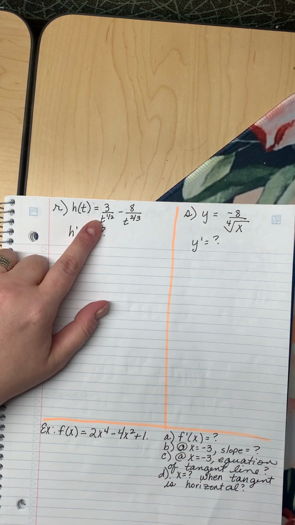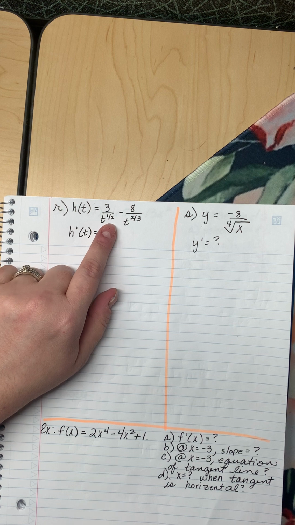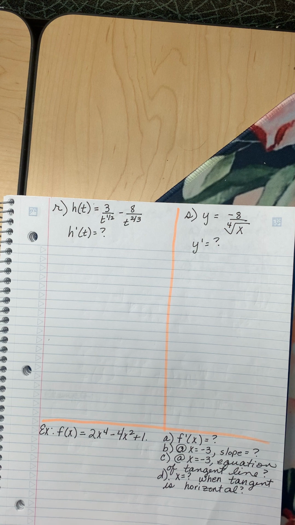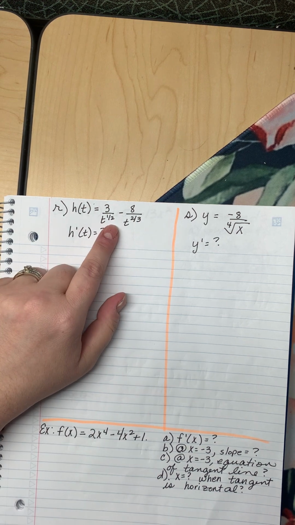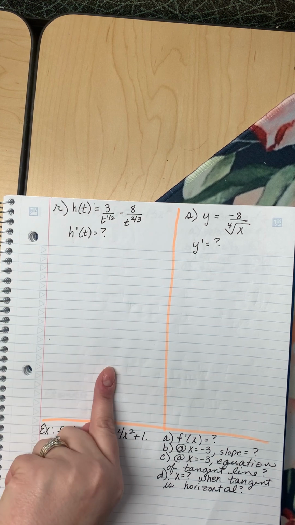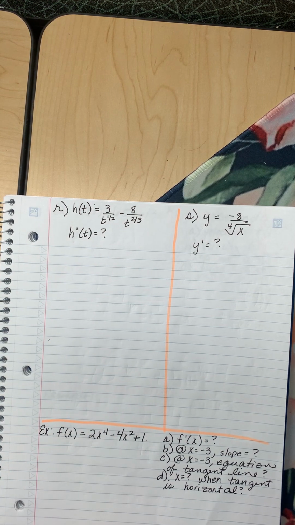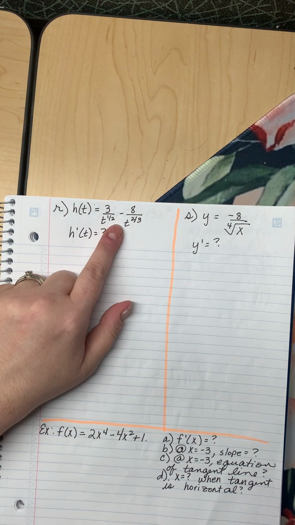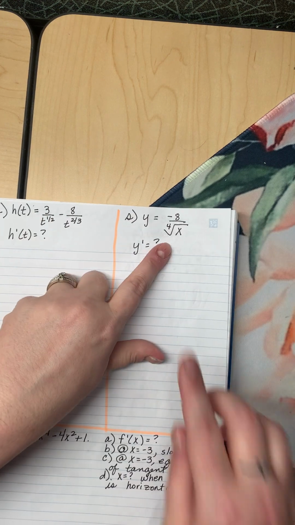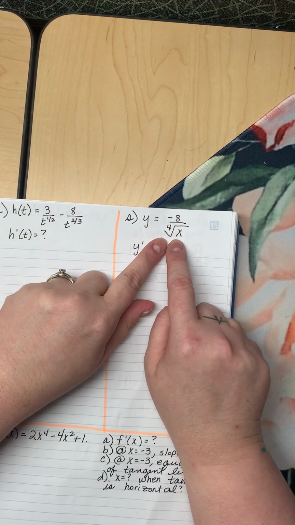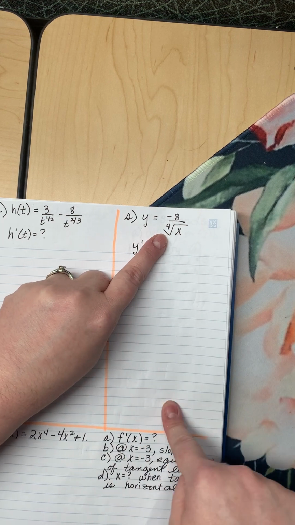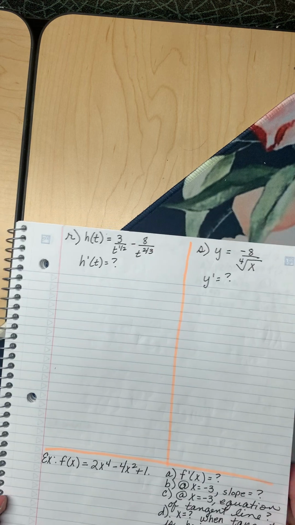It says h of t equals 3 over t to the 1/2 minus 8 over t to the 2/3. Since we started out with letters in the bottom of our problem, our final answer is going to have letters in the bottom. Since we started out with fraction exponents, our answer is probably going to have fraction exponents. Whereas if you look at this example with the x in the house, since we start with an x in the house, our answer will probably need an x in the house. I'm not sure exactly what all your homework takes.